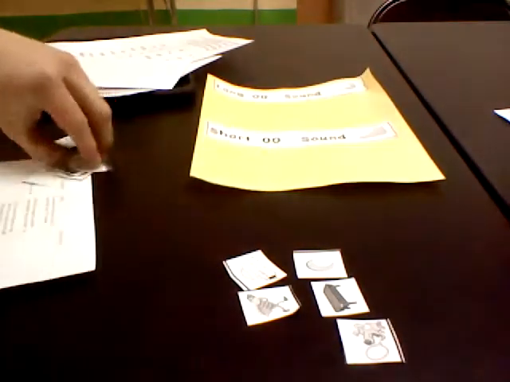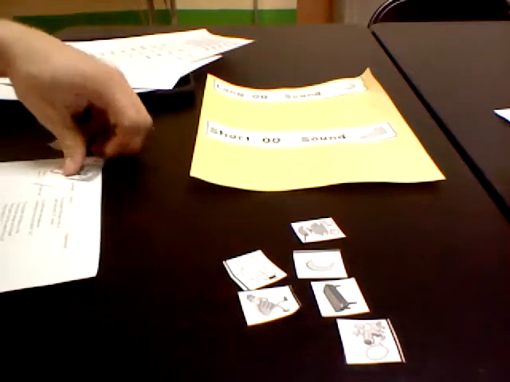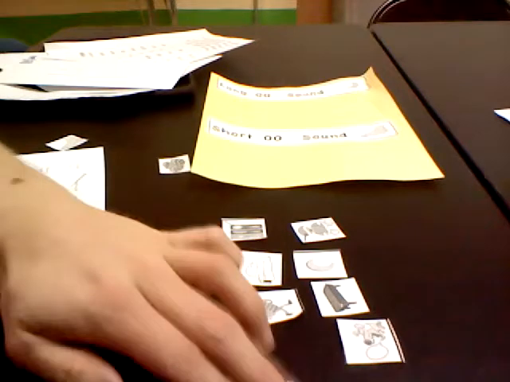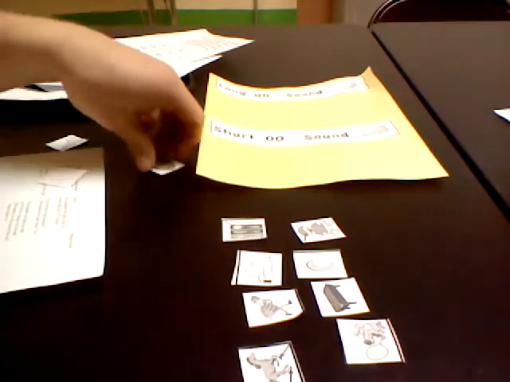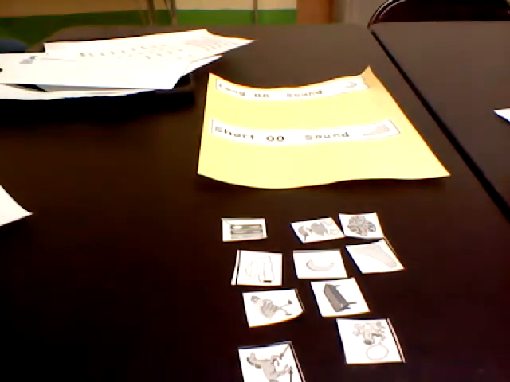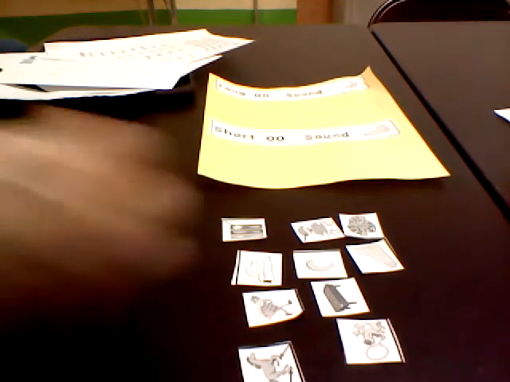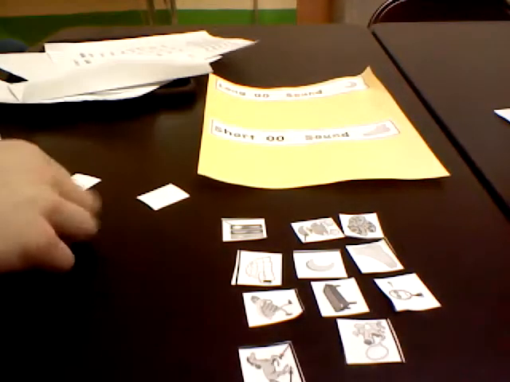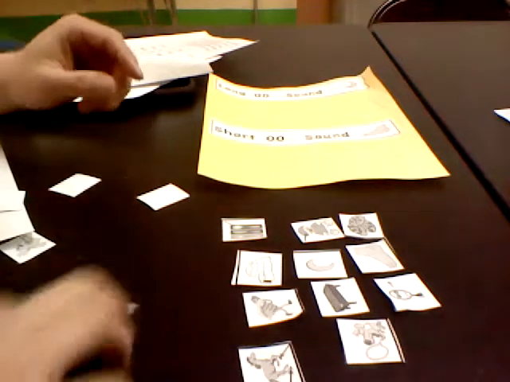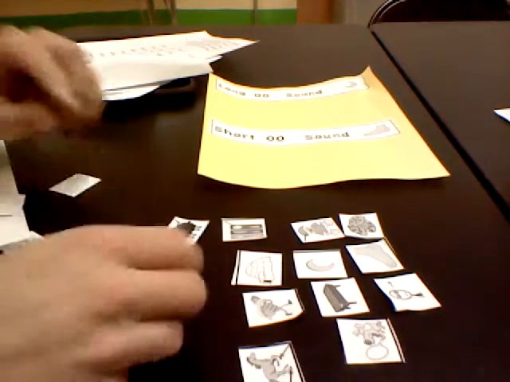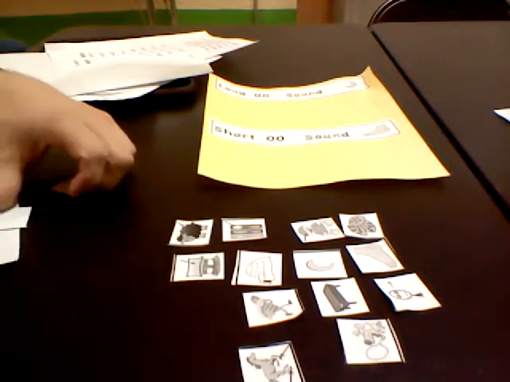Okay. So I'm going to lay them all out here, and then you're going to tell me where you think they go, if it's a long O sound or a short O sound. And if you don't know what the picture looks like, some of these are kind of difficult, I can help you out. And then you decide based on what I say.